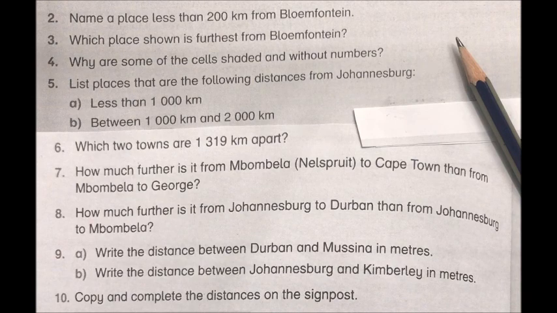And you simply write down the names. You can write semicolons in between the names. B, which places are between 1,000 and 2,000 kilometers from Johannesburg? And you again write the names. 6, which two towns are 1,319 kilometers apart? And you write down those two names.